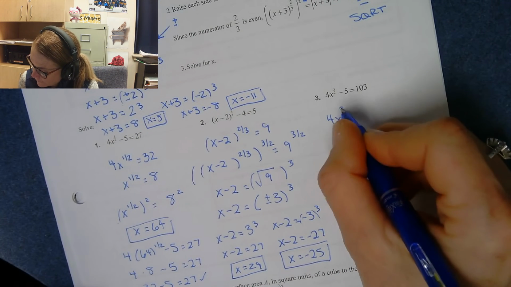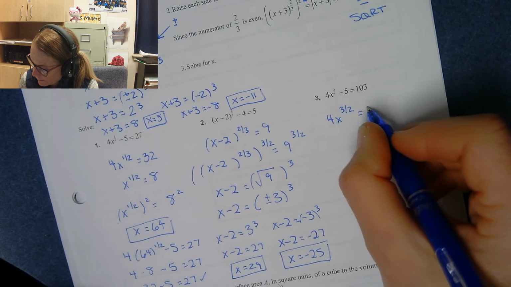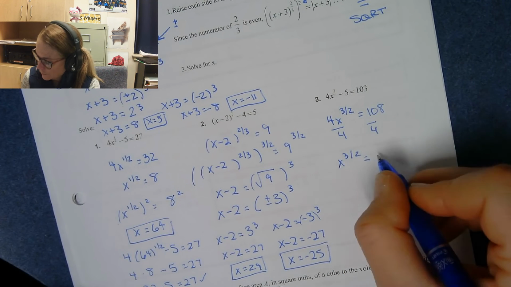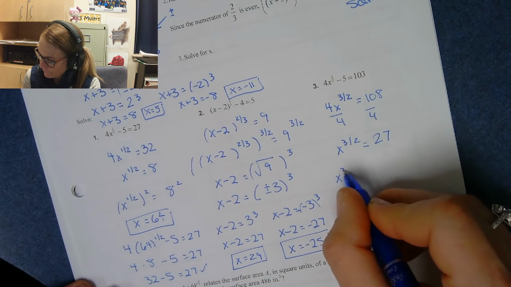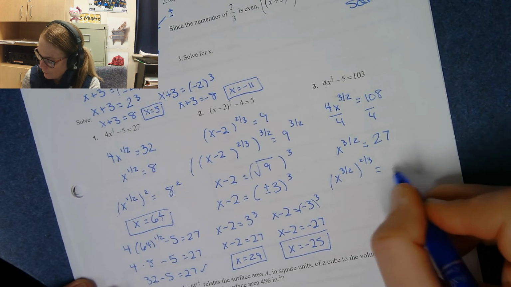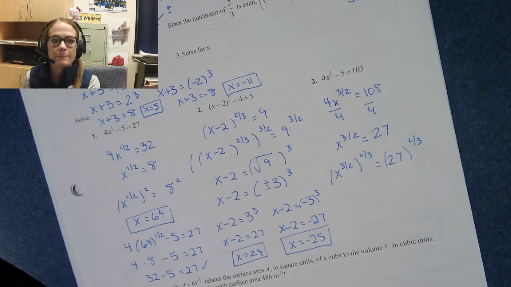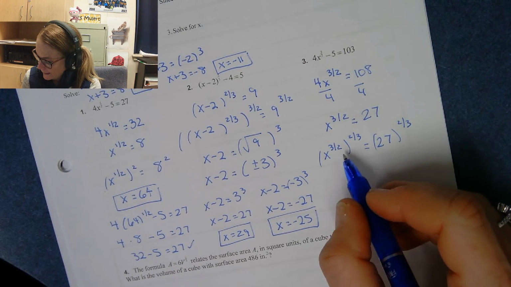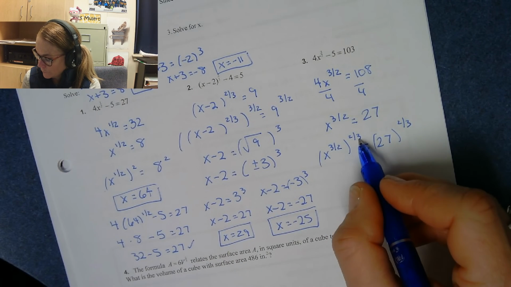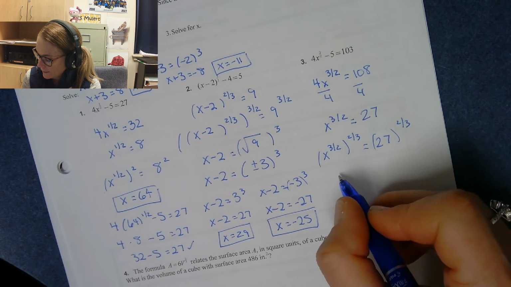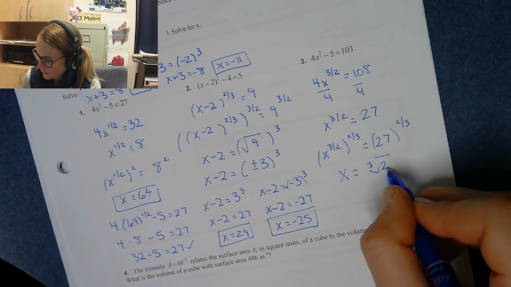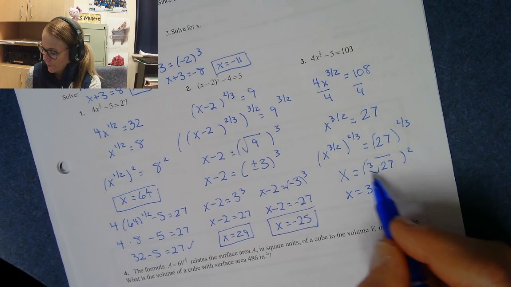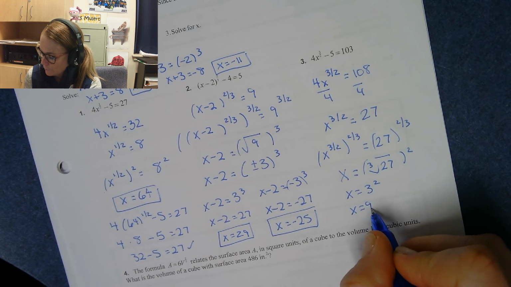Last one, 4x to the 3 halves plus 5 equals 113. Divide by 4, x to the 3 halves equals 27. Raise to the reciprocal to play knockout. With this one, I am squaring and then cube rooting, right? So squaring this one means I have to check. So x equals the cube root of 27, quantity squared. So that's just 3 squared. This is not square rooting, so I don't have to do the plus or minus. So x is 9, but I do want to check it.